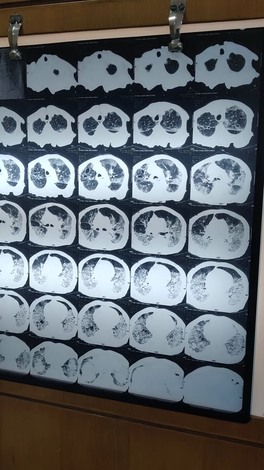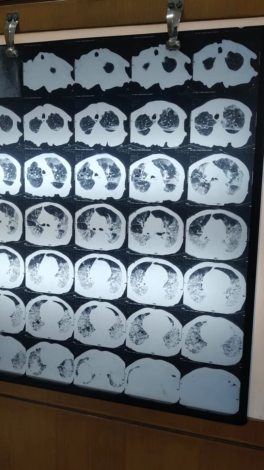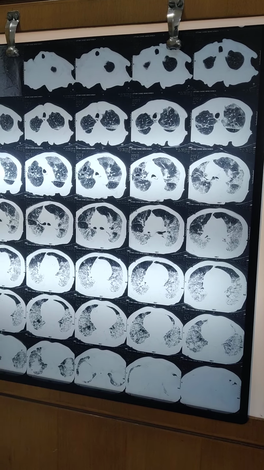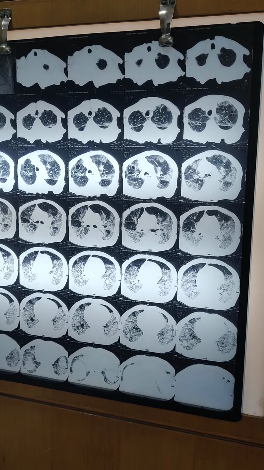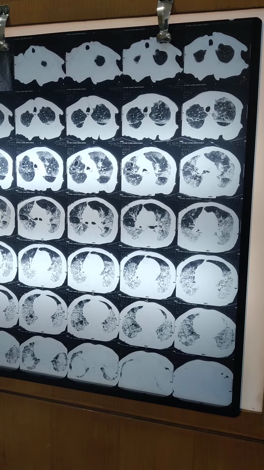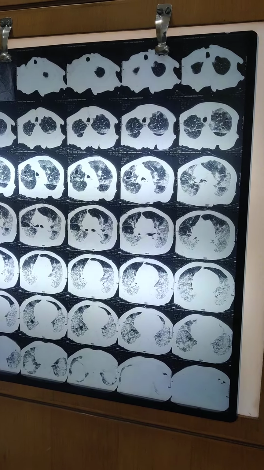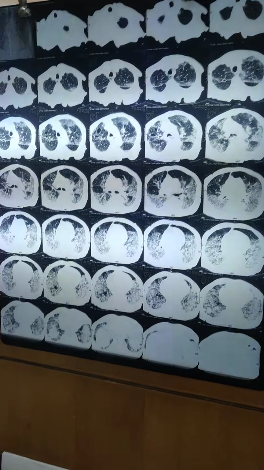As far as the markers are concerned, the CRP is more than 200. All the markers are high. His hemoglobin is low. He has a high urea and a little higher side of creatinine, and with a high pro-BNP. He's on 4 to 6 liter of oxygenation. He's in ICU 4. Now I'll just explain you what are the changes.